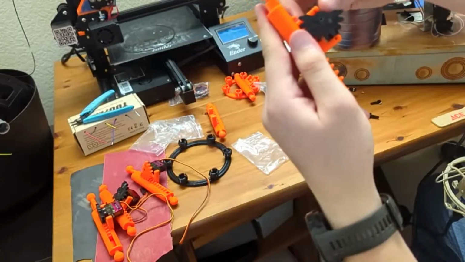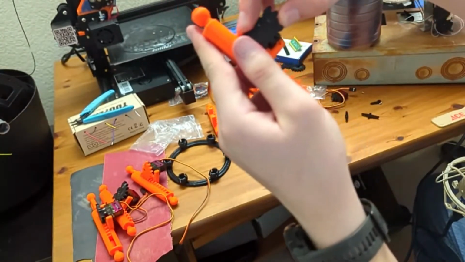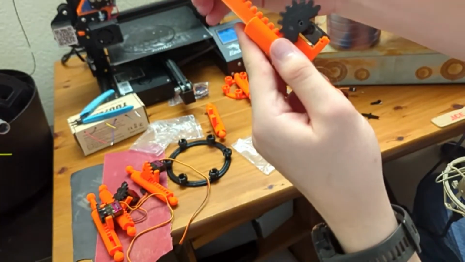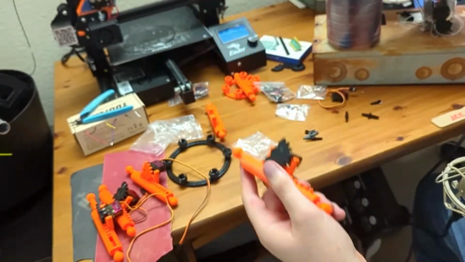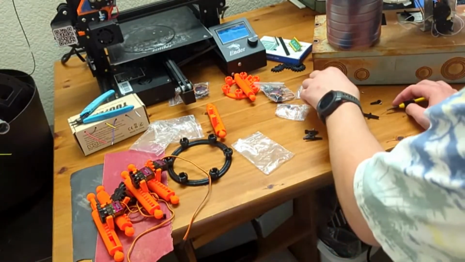There we go. Nice movement all the way through. This one is a little bit tight. I think it can be worn in a little bit though. Just as it moves, we'll wear in the plastic. It's just plastic, so it's not like the strongest thing in the world.